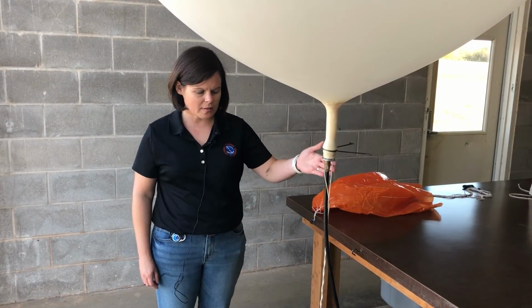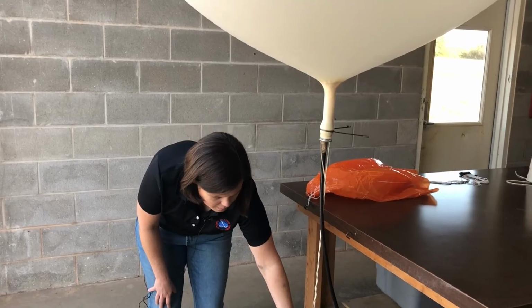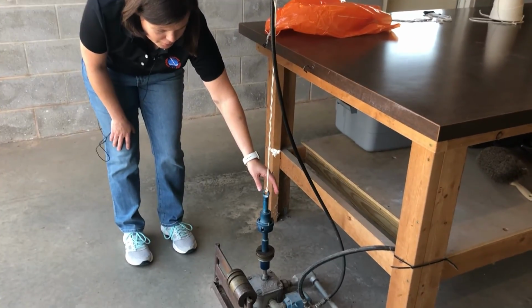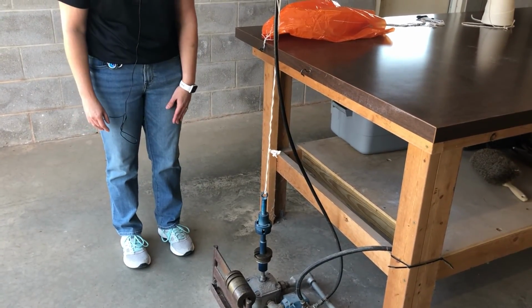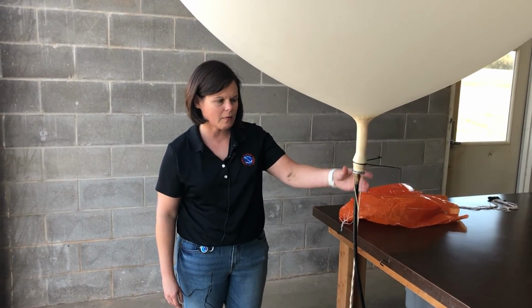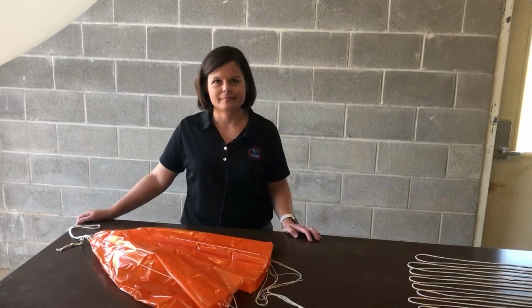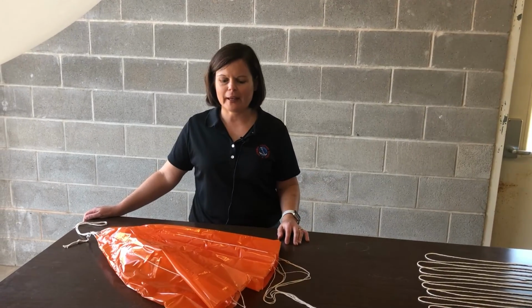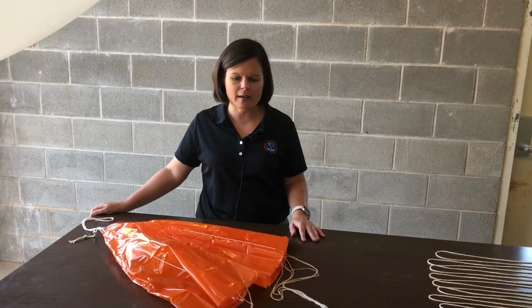Okay, so as you can see, the mechanism here is floating off the base, so it has shut off the flow of helium to the balloon, and we will get the rest of the train set up. Okay, so now the balloon is inflated, we'll finish preparing the rest of the train.